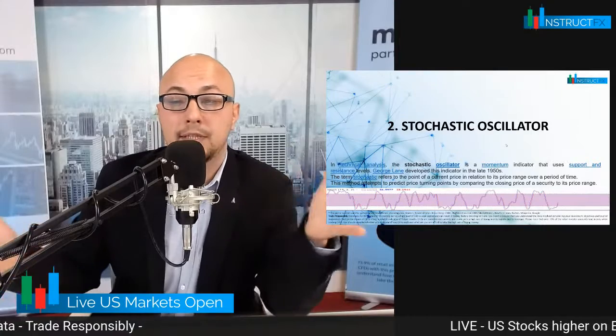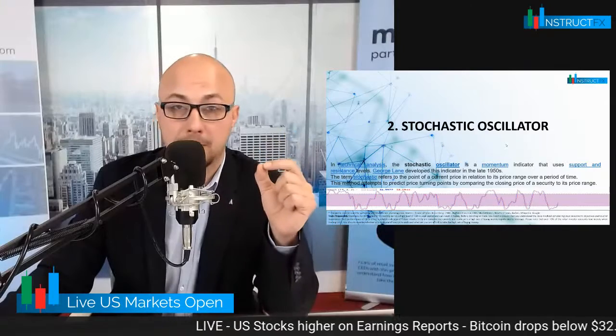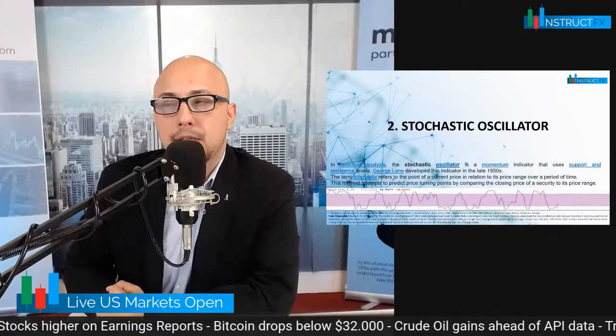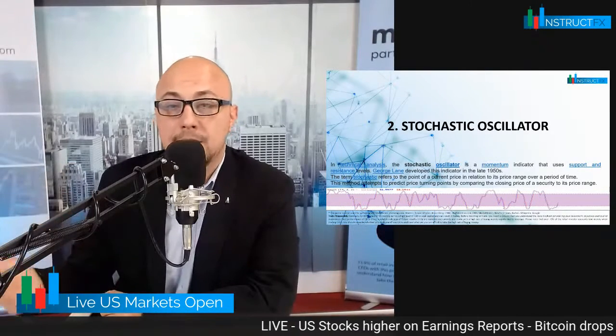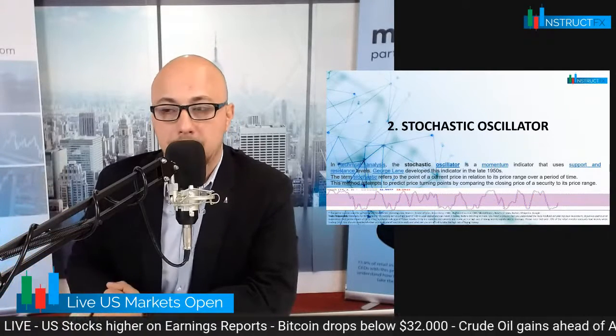The term stochastic refers to the point of a current price in relation to its price range over a period of time. This method attempts to predict price turning points by comparing the closing price of a security to its price range. Now, just like the relative strength index that you saw a minute ago, guys, the stochastic oscillator has a range, and it keeps ranging between the highs and the lows of that range many times a day. You can take this into consideration and try to position yourself on the market at a better price, at a better time frame, at a better rate, increasing the chances of being successful.